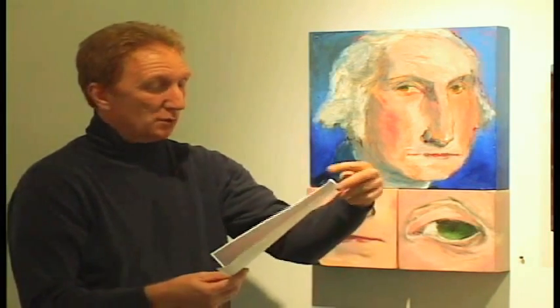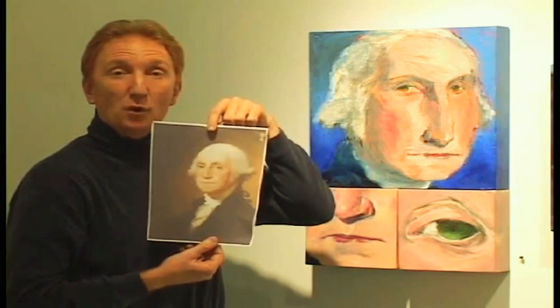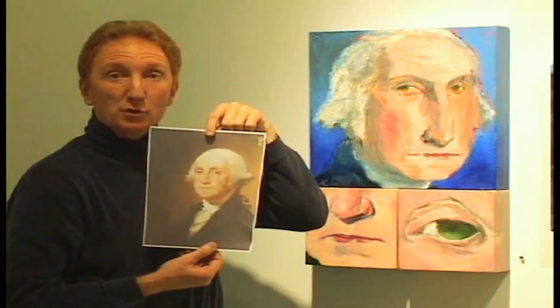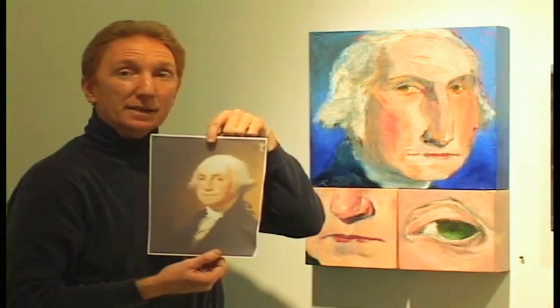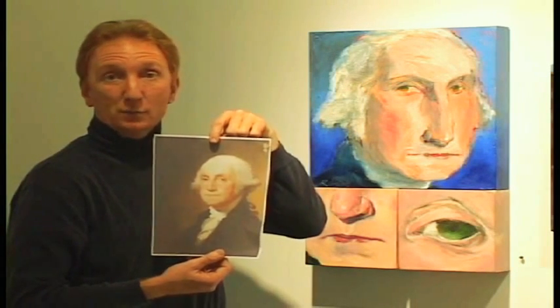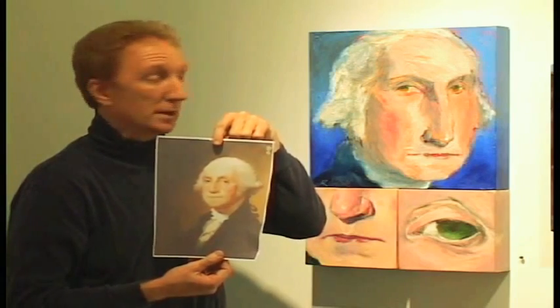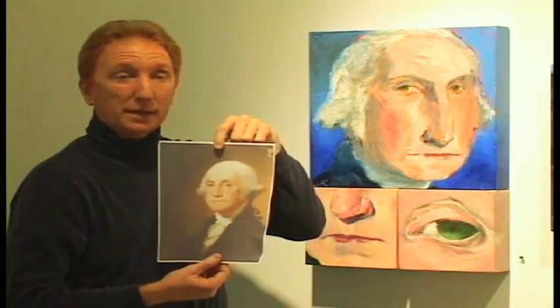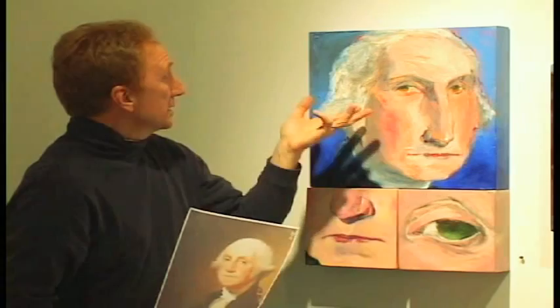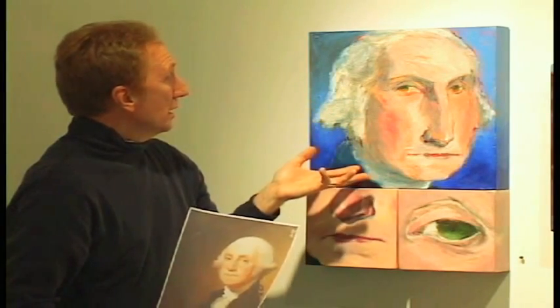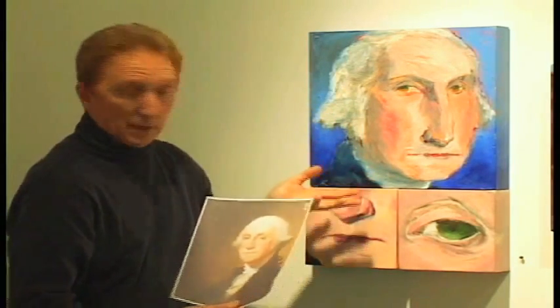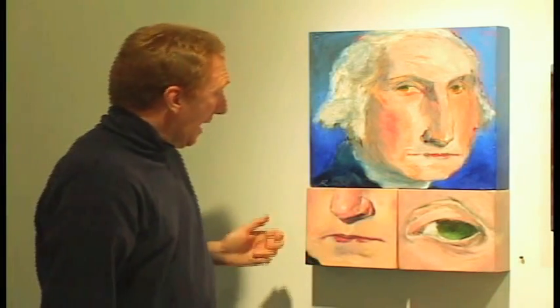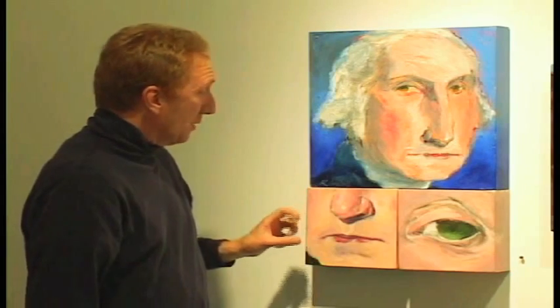So what I had to do was look at famous paintings like those of Gilbert Stuart, who did over 75 portraits of George Washington. Because in the late 1790s, photography did not exist. It wouldn't come into being for about 40 more years. So I had to look at other artists' paintings. So this somewhat caricatured version in oil of Washington, I think captures him, was based on Gilbert Stuart's portrait. And then, separately, I did the nose and the mouth, and then the eye.